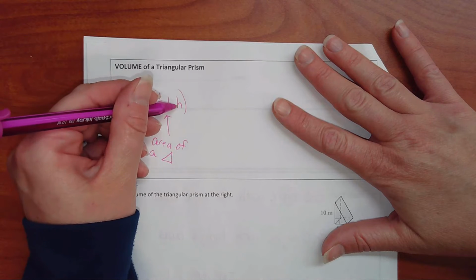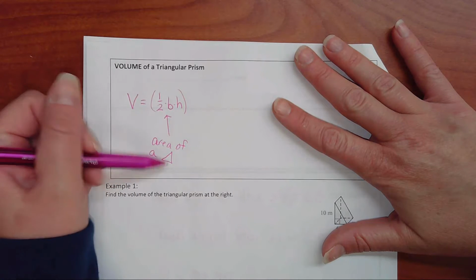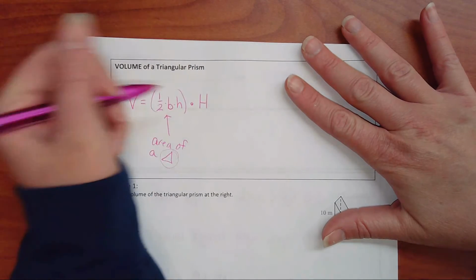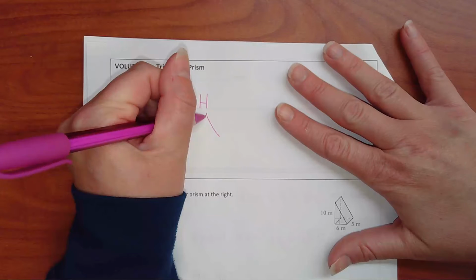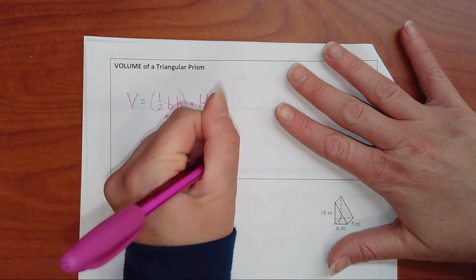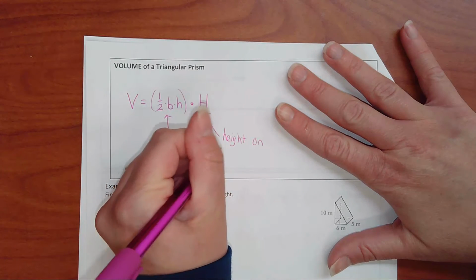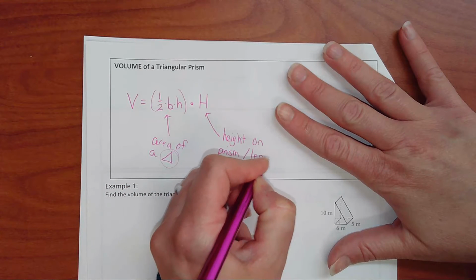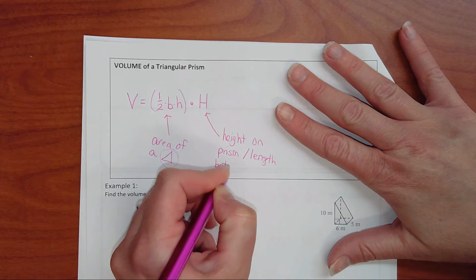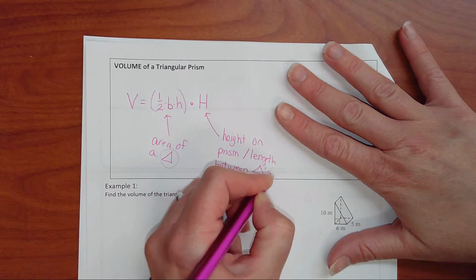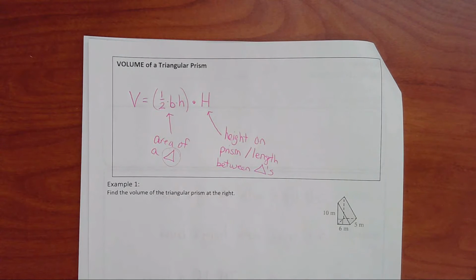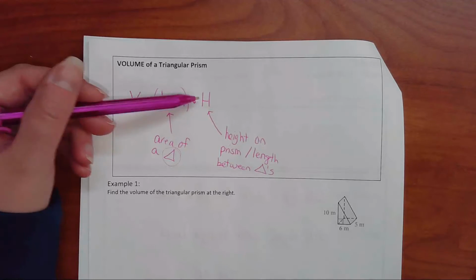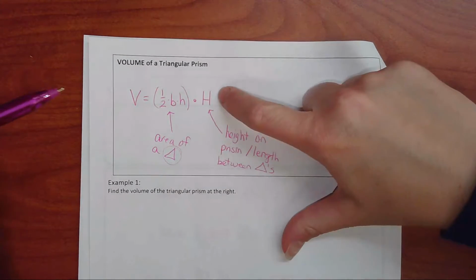The B and the H here represent the base and the height of the triangle. And then you multiply that by the height of the prism. So height of prism. So the height of the prism could also be the length between triangles. So there's two different types of heights. This height is for just the triangle. This height is for the height of the actual prism. So this formula is what we are going to be using.